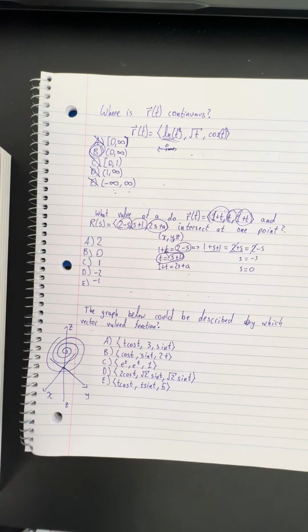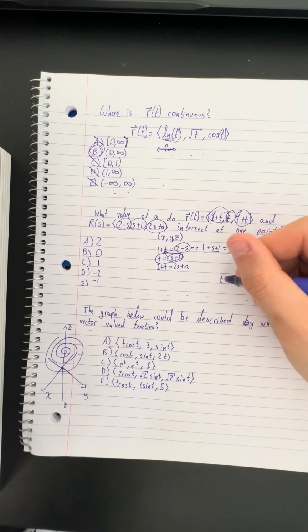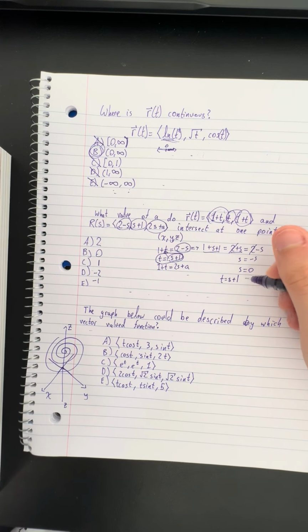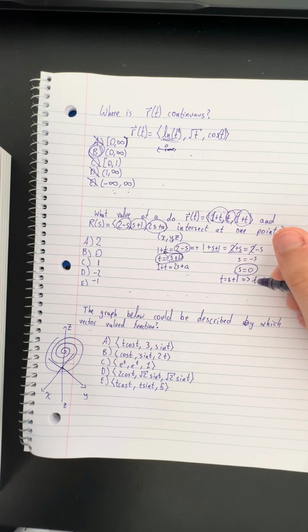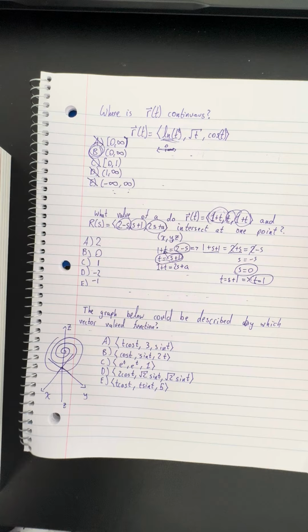Okay? Positive 0 equals negative 0, because 0 is neutral. Okay, so that means if t is equal to s plus 1, and s is 0, then t is equal to 1, right? So these are our values of s and t.